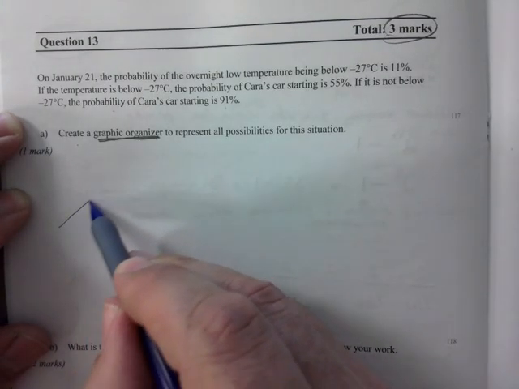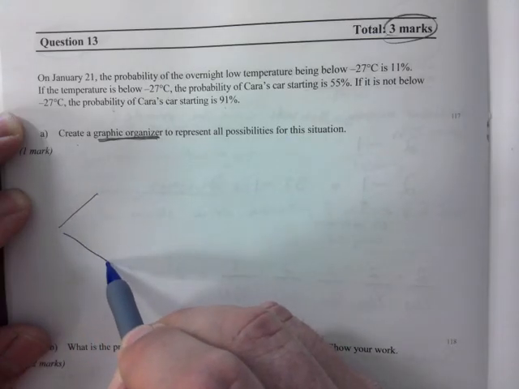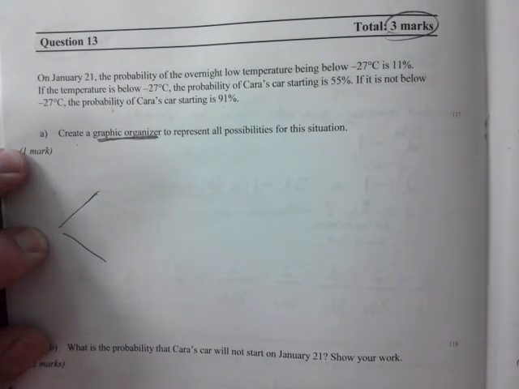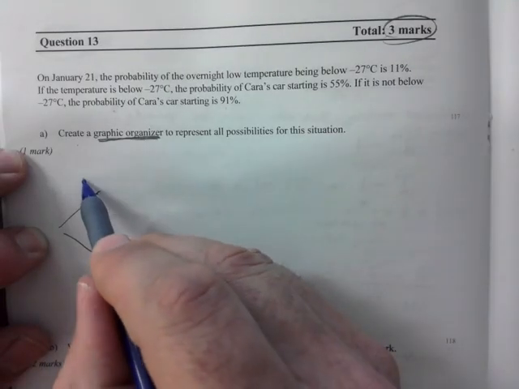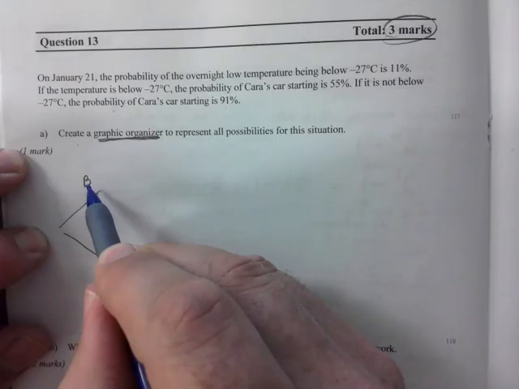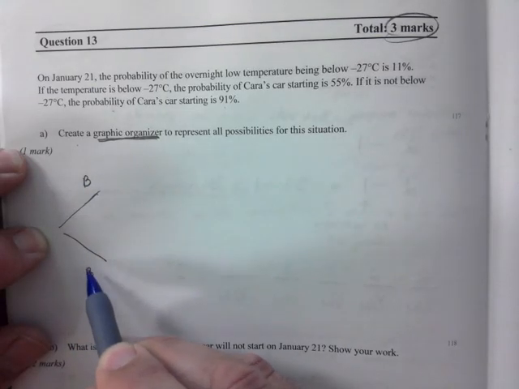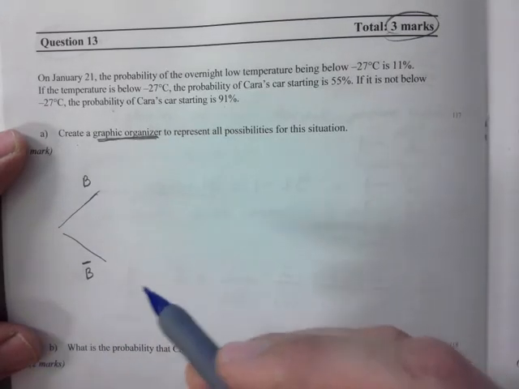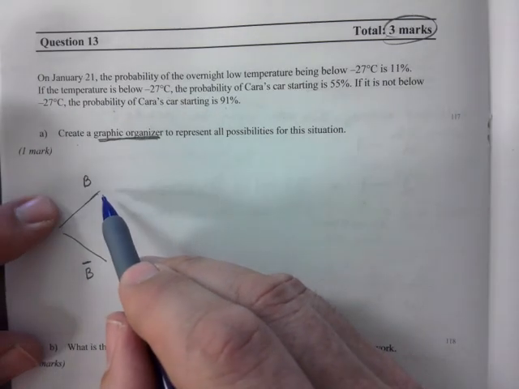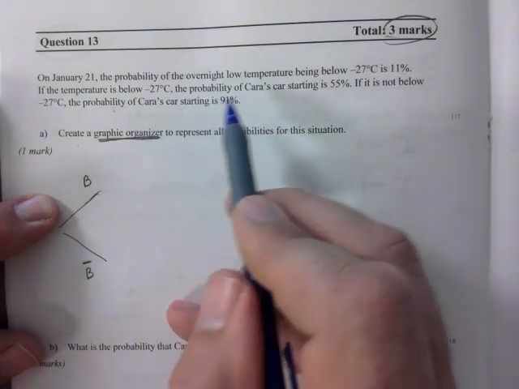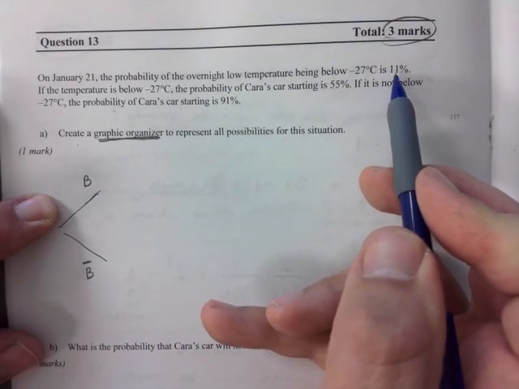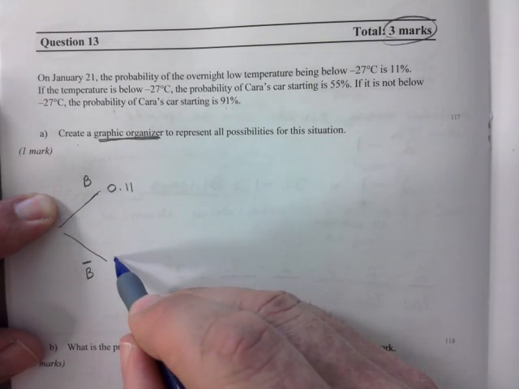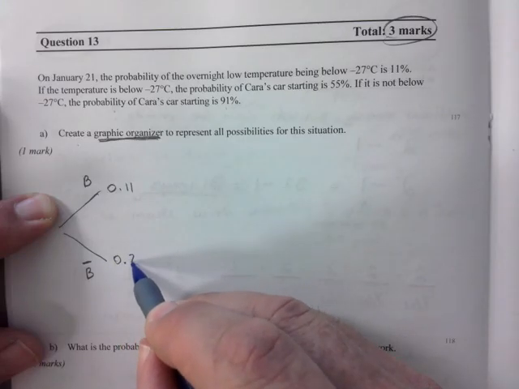So please just assign some sort of wording to it so that it makes sense, so that you're not losing track of what's happening here. I'm going to say this is going to be my temperature being below. This is going to be temperature not being below 27. How's that? Because I don't want too many numbers there. So what's my probability of it being below? It's 11%, right? So I'm going to make this the 0.11, so 11%, which makes this what? 0.89, right?